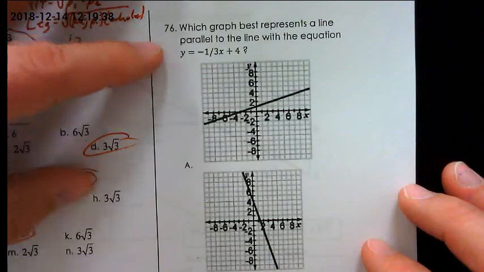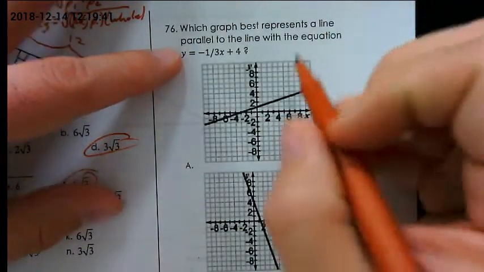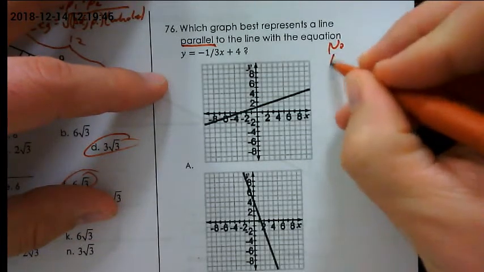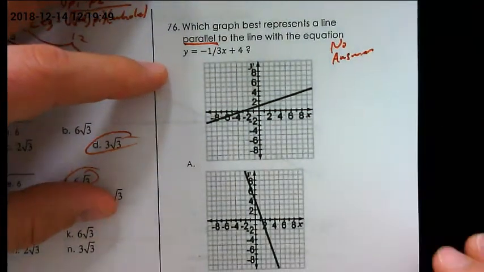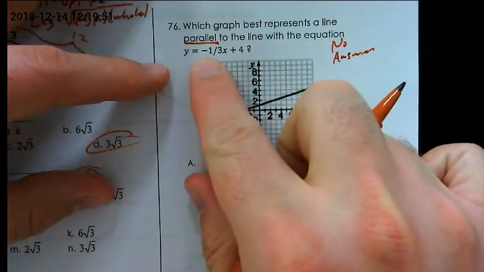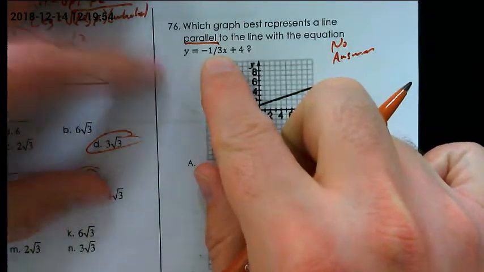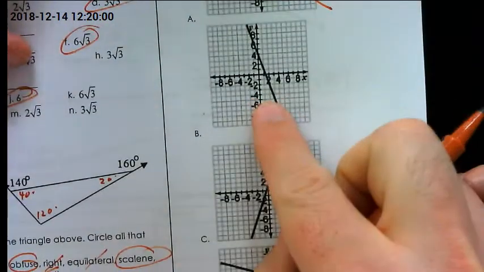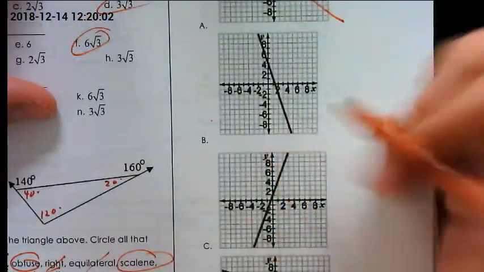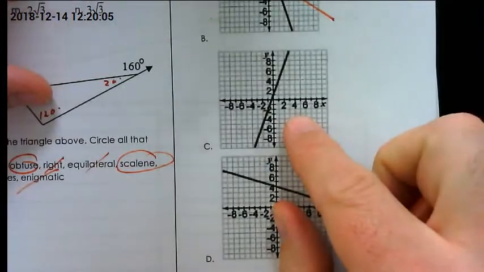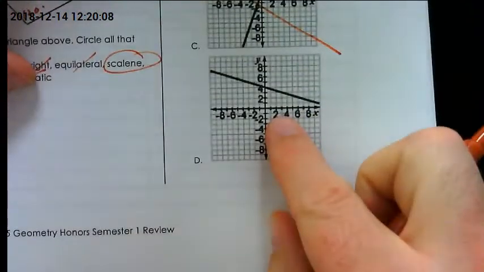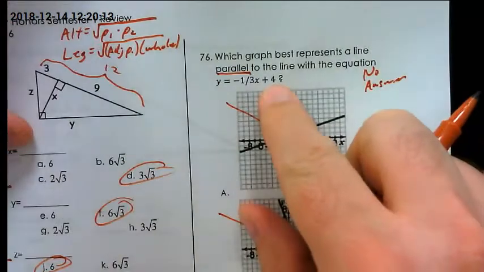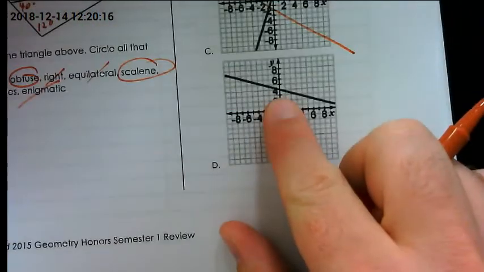On this one, there's actually no answer to this. So it says represent a line that is parallel. No answer. None of these graphs are parallel because you need a slope of negative 1/3. So first, this one's out, it's a positive slope. This one's a negative slope, but this is a negative slope of 3. This one's a positive slope. This one has a negative slope of 1/3. But in order for it to be parallel, we need to have a different y-intercept than the original line. This has the same y-intercept of 4.